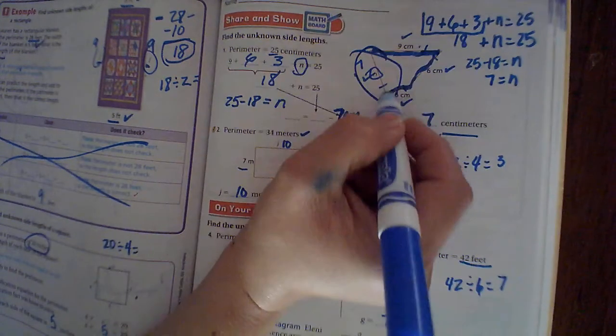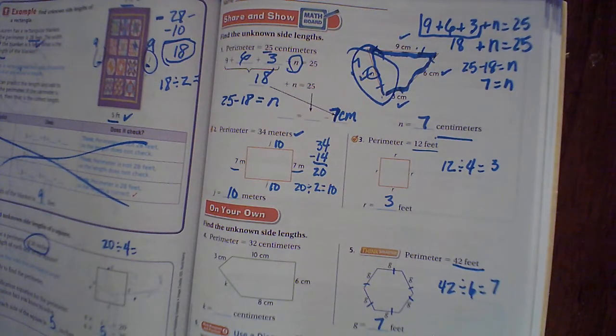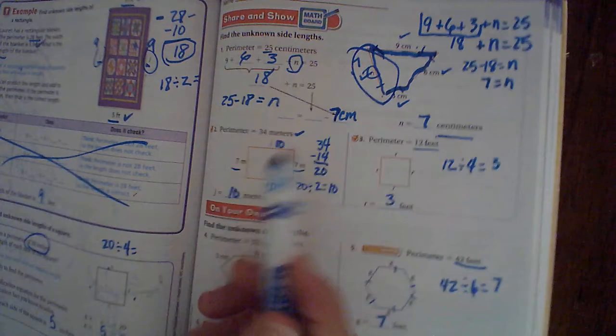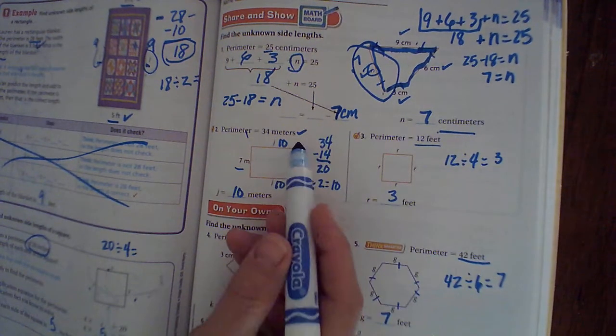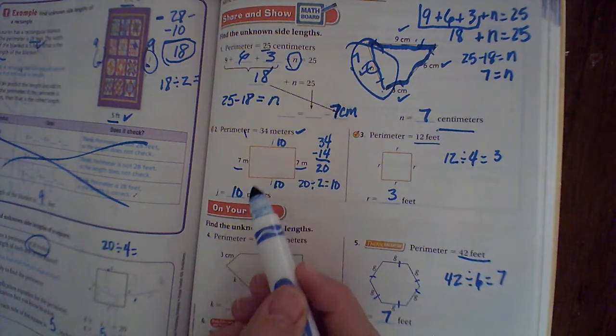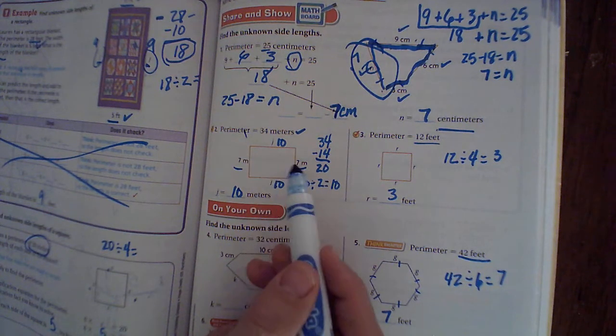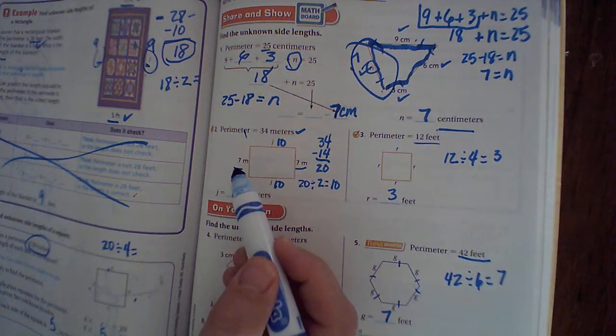Close that sucker in because now we can't let our cows out. Our cows are going to stay in that fence. Okay, here we go. Perimeter, 34 meters. This whole thing is going to be 34 meters. Well, wait a minute. I only have 2 sides given to me.